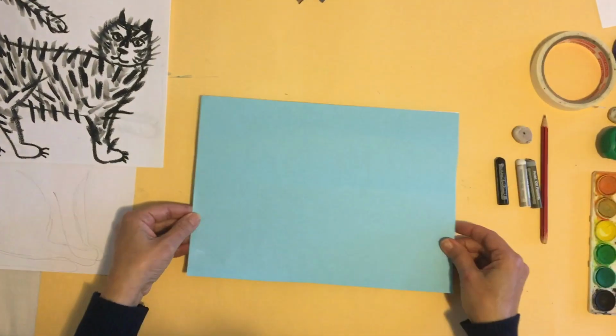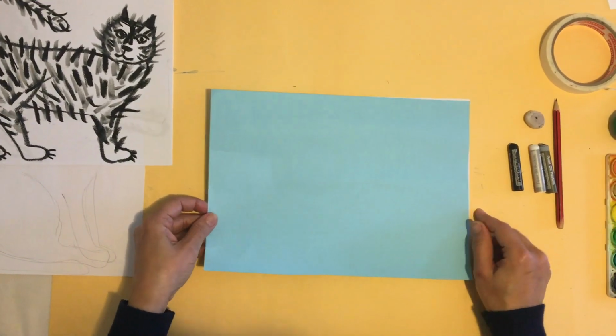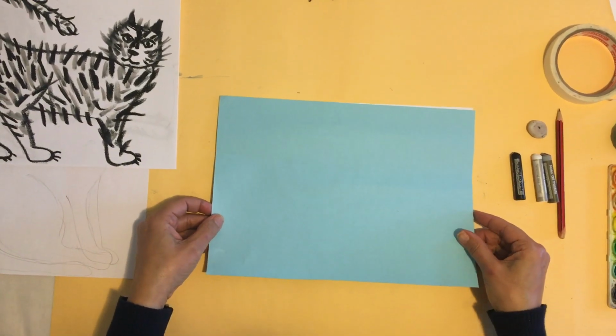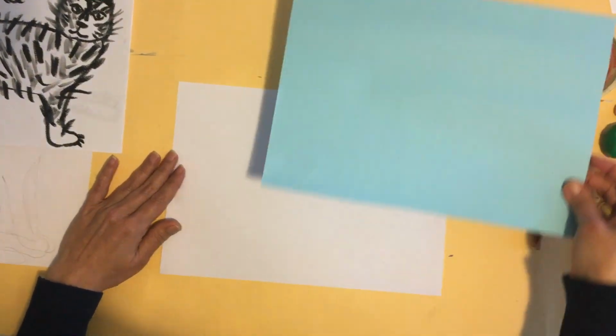You can use colored paper if you like, and I've cut this piece of paper out of an old folder that I had, so you don't need to use a new paper. And then we're going to start making a beautifully patterned carpet.